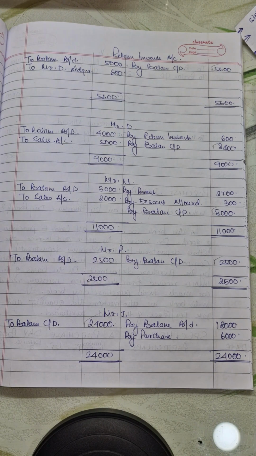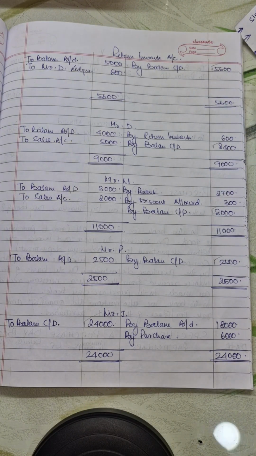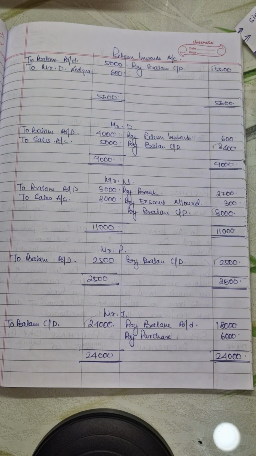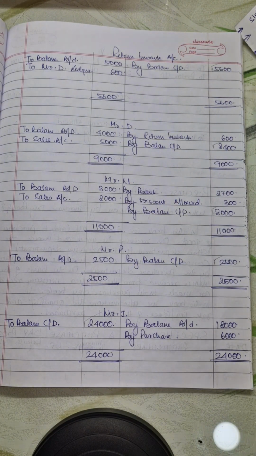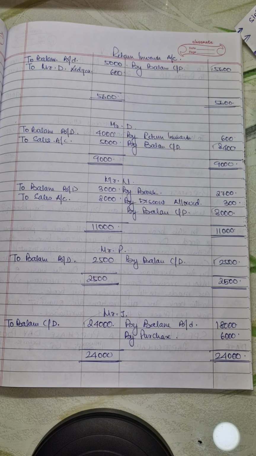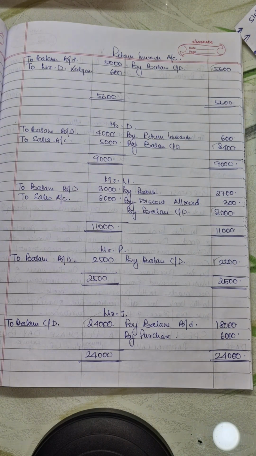And why are we debiting return inward? Return inward is debited because it's an expense to a company. Your sale is always an income to a company. Your return inward is an expense to a company. In the nominal account, we have already read that debit all expenses and losses. Hence, this account is debited. So you have posted Mr. D account in return inward to Mr. D account 600, and in Mr. D account you have posted by return inward 600.